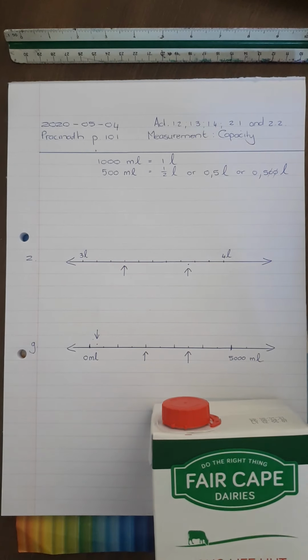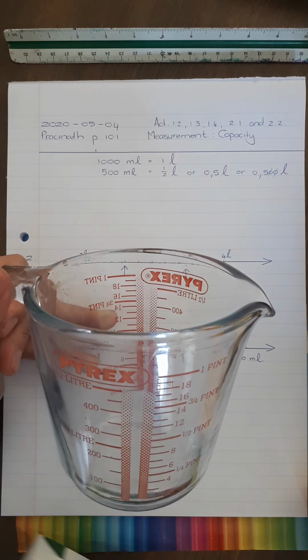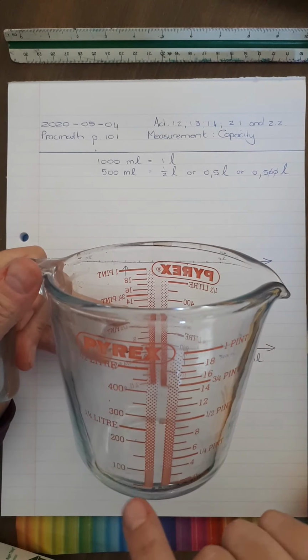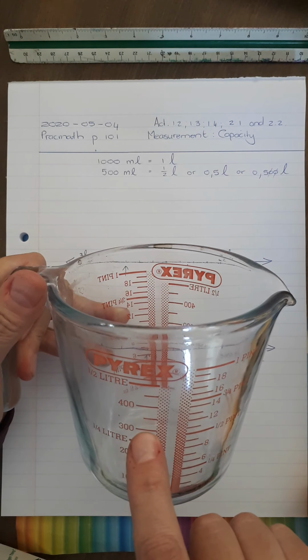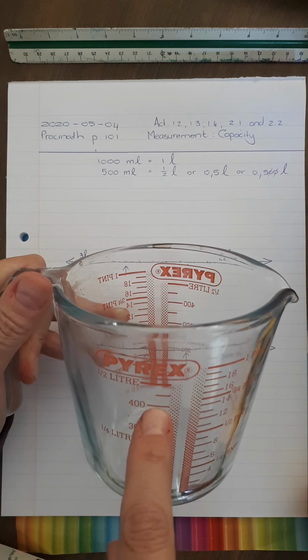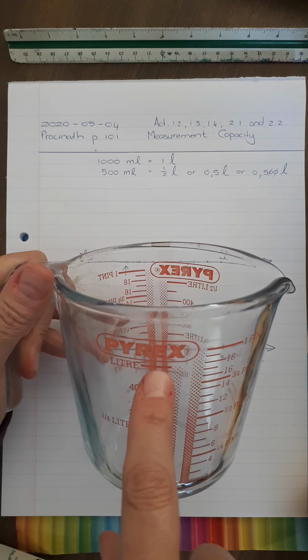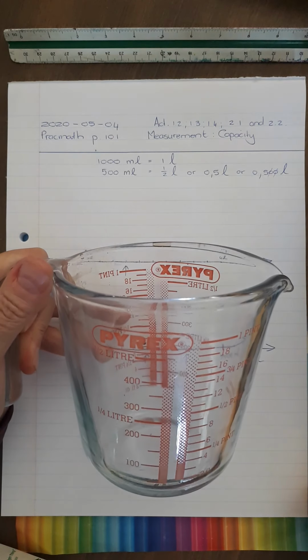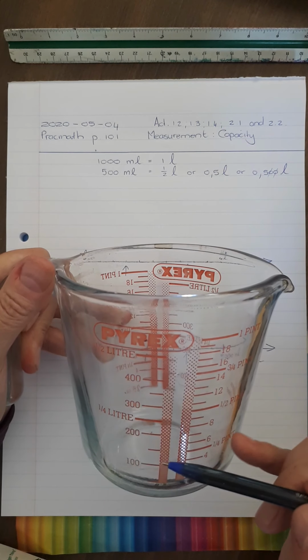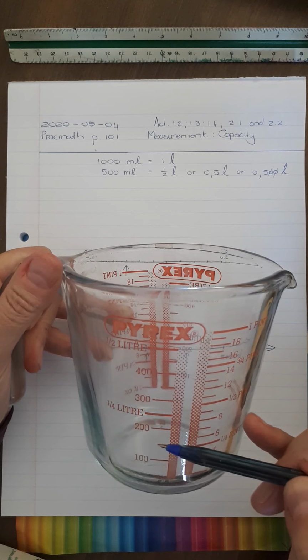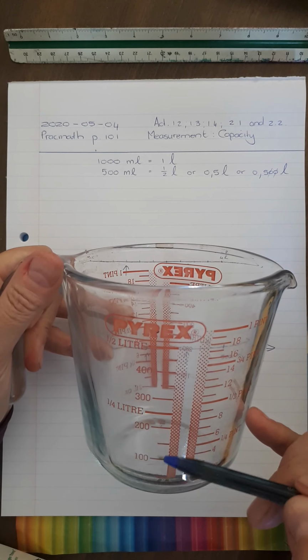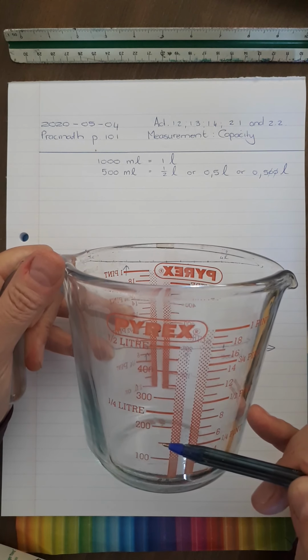So if I take this measuring beaker, here I have 100 milliliters, 200 milliliters, 300 milliliters, 400 milliliters, and half a liter. So what will happen if I fill this measuring jug up to this level? Right here in the middle of the 100 and 200, then I would have 150 milliliters.